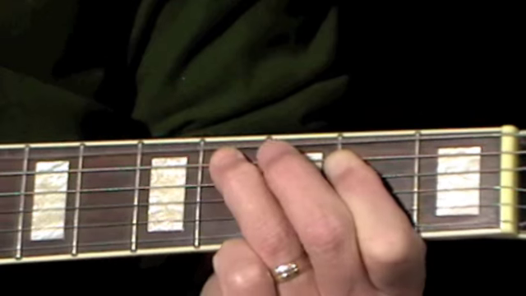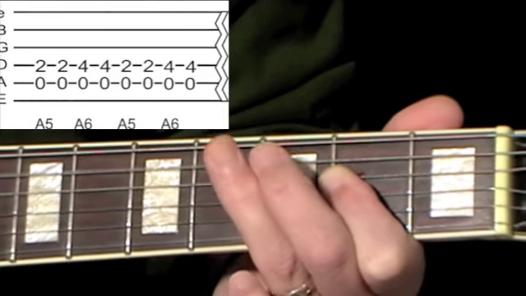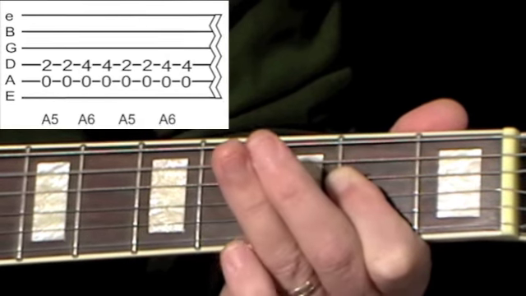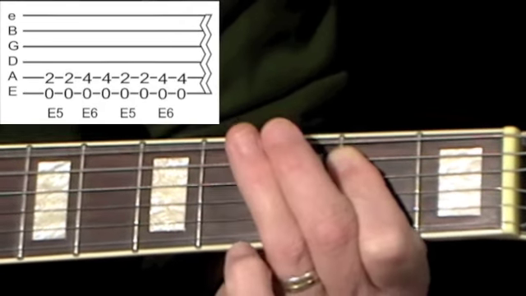Then we move the whole idea across to the A string. Exactly the same pattern for 2 bars, then back to the E.